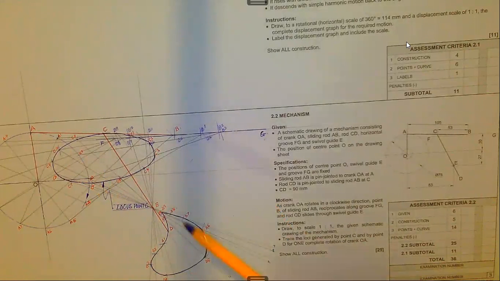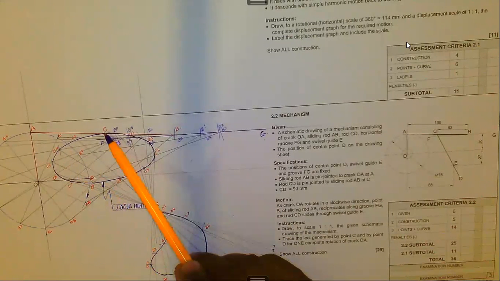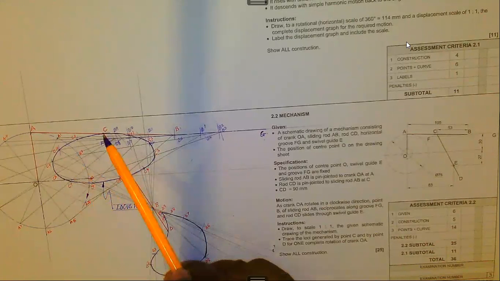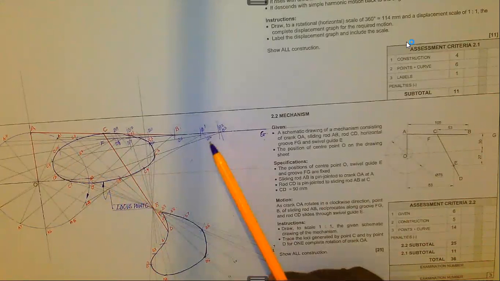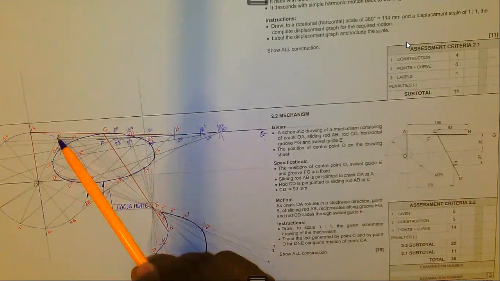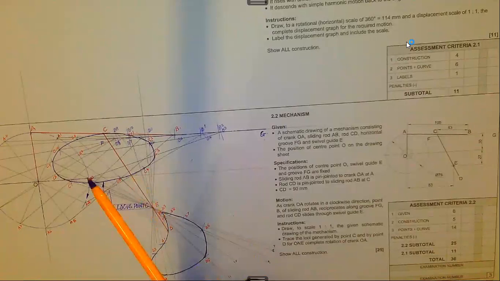Once you have done that, you now take the distance from A to C. You stand at the new position of point A, describe an arc to locate point C on now the alternative positions of AB. So you have got A1 to C1, A2 to C2, A3 to C3, and A4 to C4, like that.